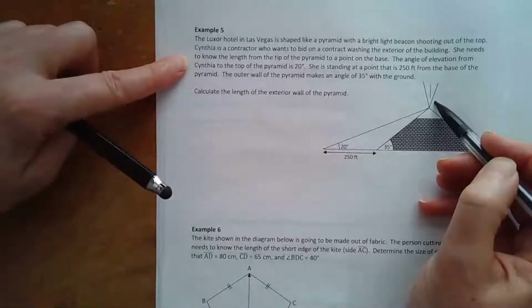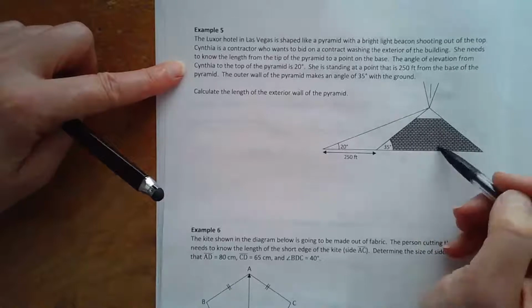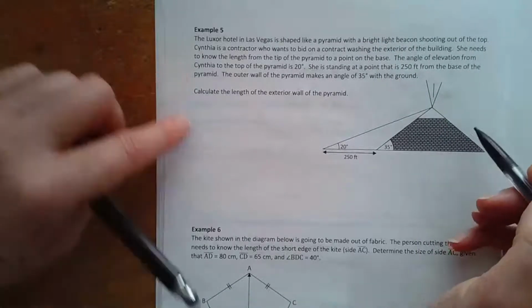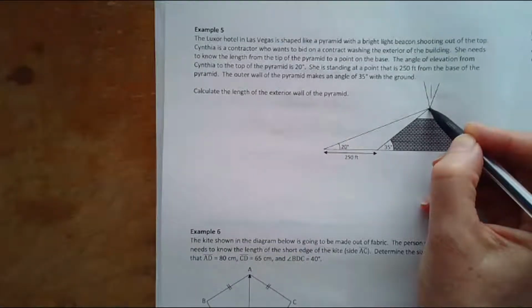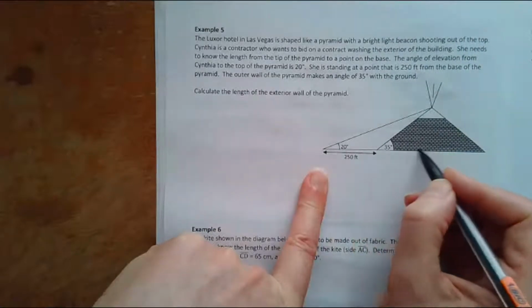Cynthia is a contractor who wants to bid on a contract washing the exterior of the building. She needs to know the length from the tip of the pyramid. Okay, this is the pyramid, right? From the tip of the pyramid to a point on the base. Okay, so here's the base, right?